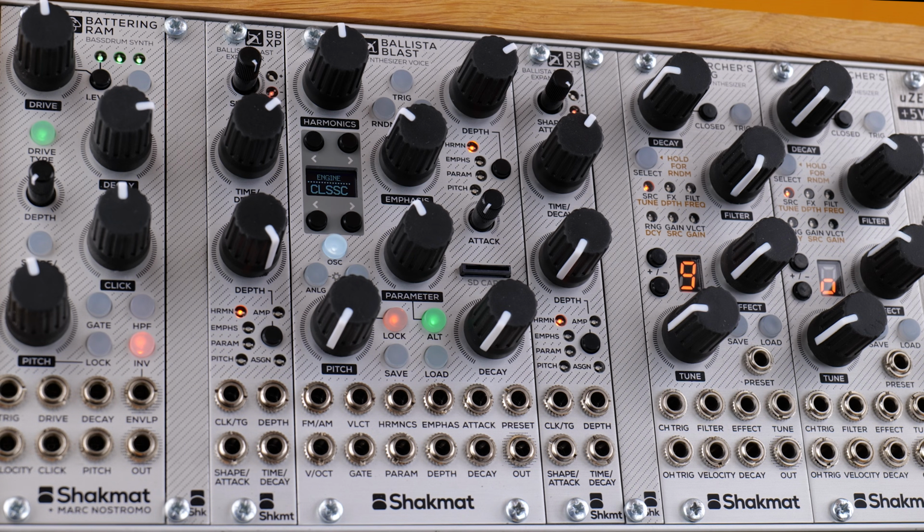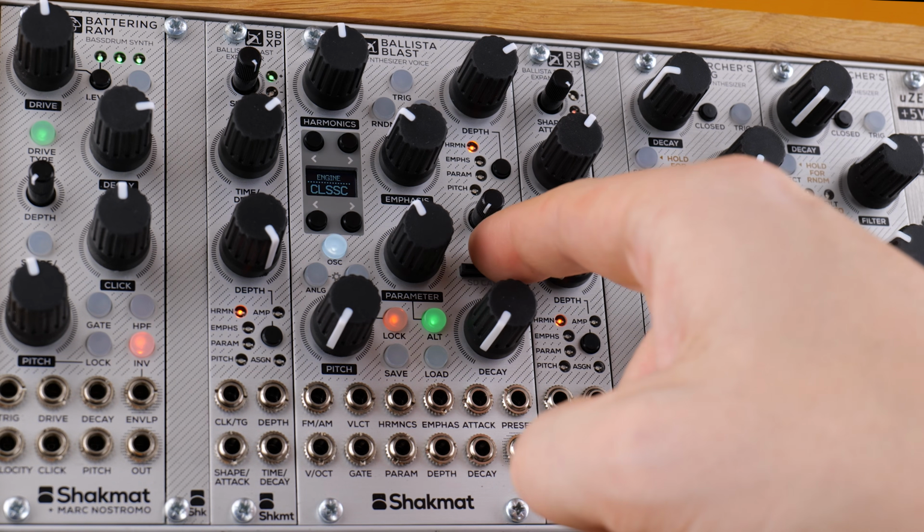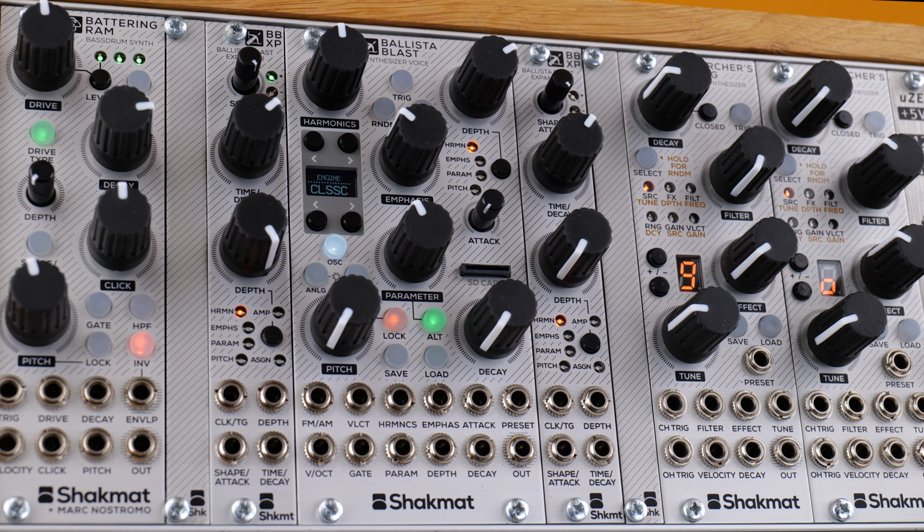As we already talked about, the Ballista Blast has an SD card reader. The SD card reader allows three different things, which are firmware upgrade, importing user wavetables, and importing or exporting your presets. Go to our product page on our website to have more information about the file structure you need to have on the SD card.